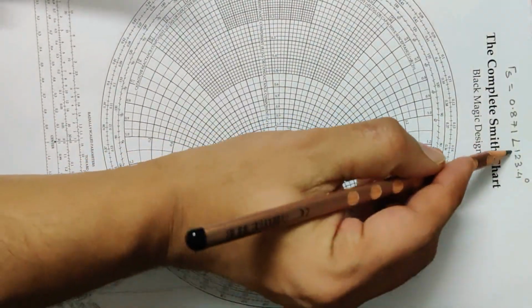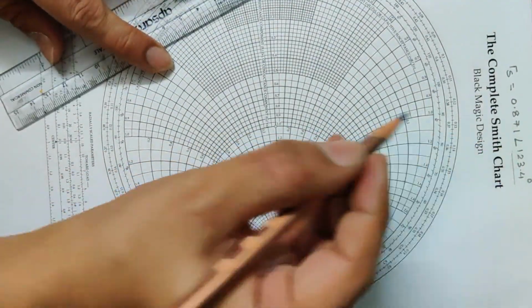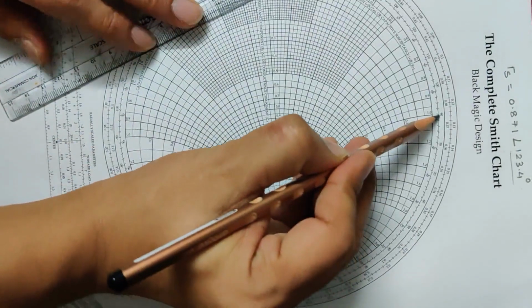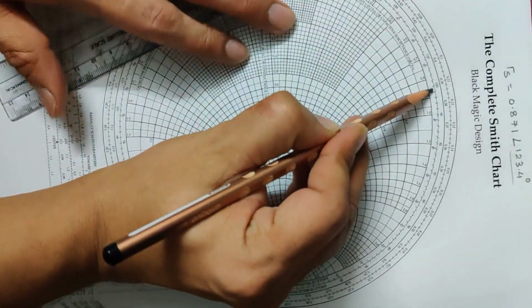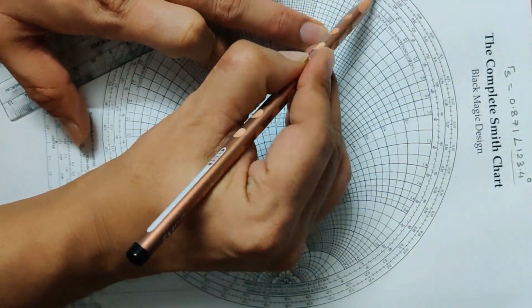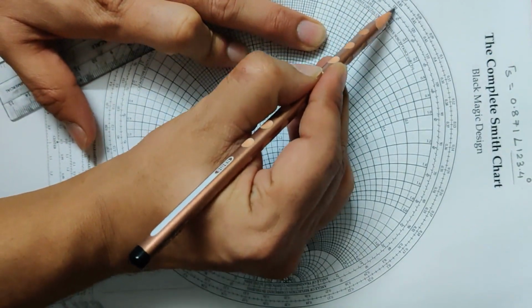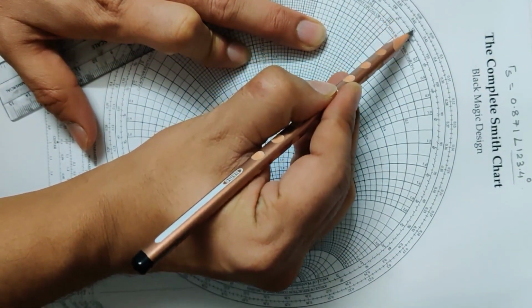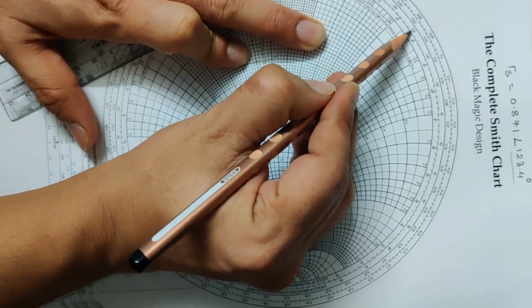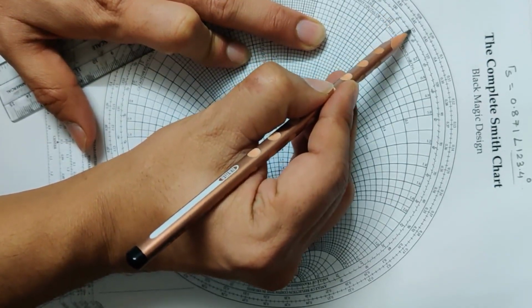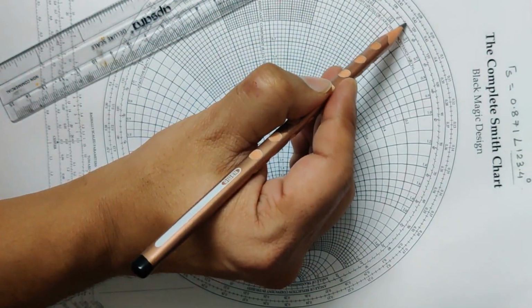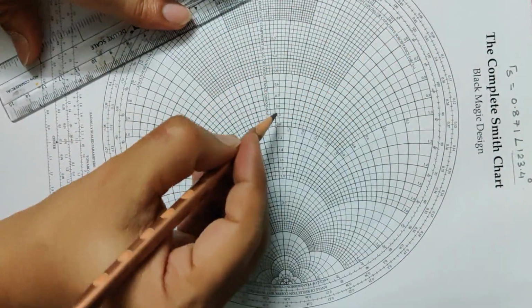First we have to mark 123 degree over here. From the center of the Smith chart, here it is 90, 100 and so on up to 120. Between 120 and 130 there are 4 minor lines making 5 subdivisions, so each subdivision will be 2 degrees. So I have to mark 123 degree. The line will pass from the center between the second and the third division.